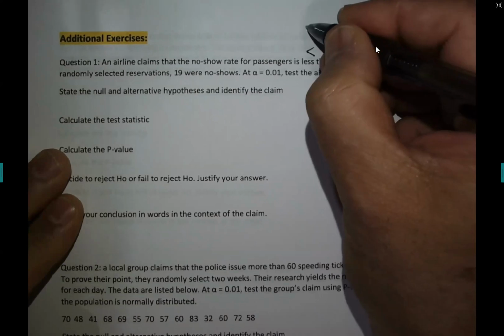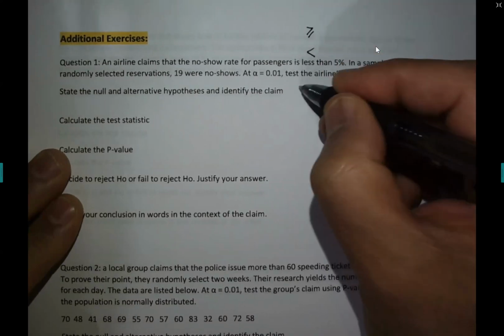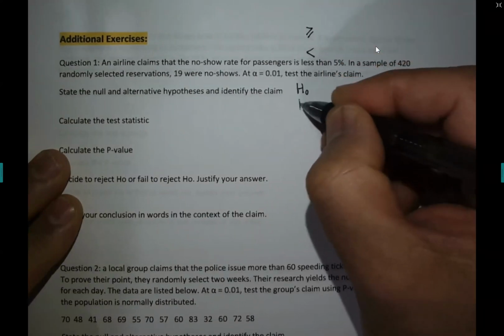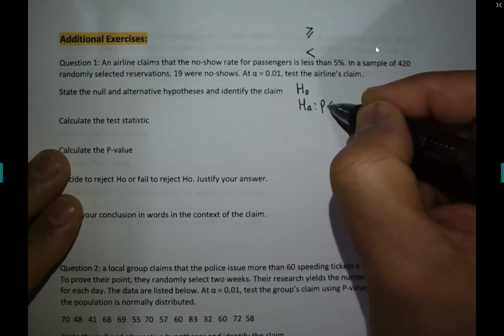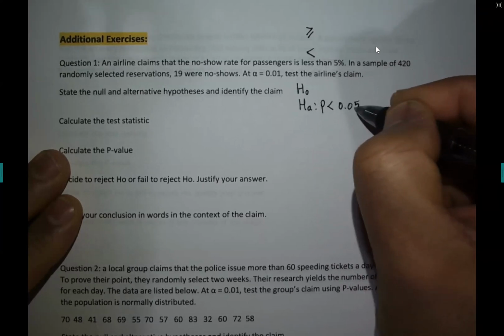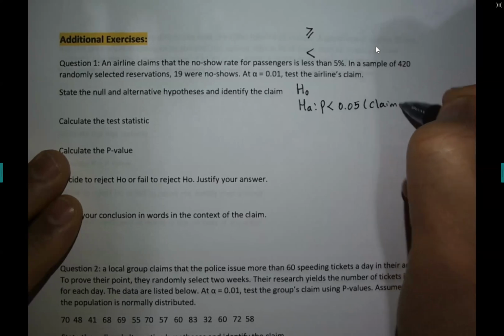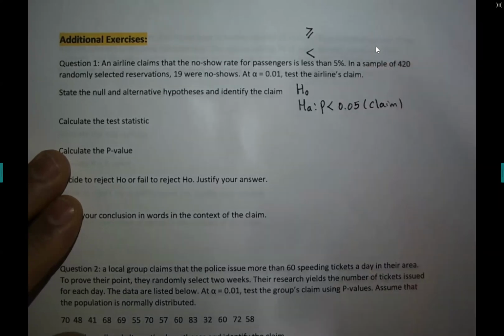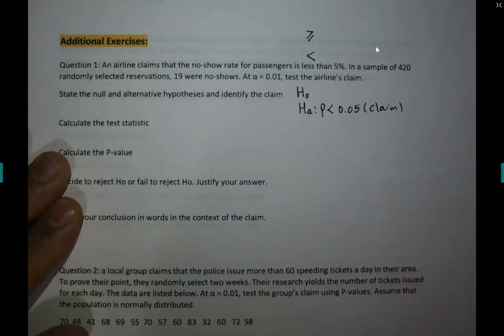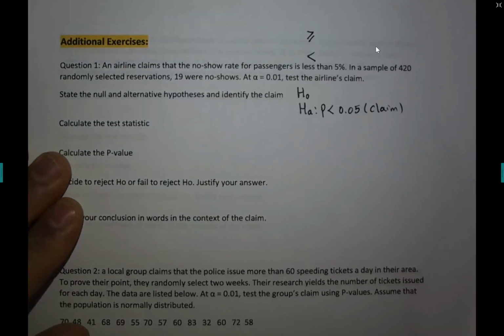So your null hypothesis has to be greater than or equal to 5%. The claim is in HA. So what you need in this chapter, you need to know what at most, at least, less than, greater than, equal, not equal mean, how to interpret those as symbols, which we did review. And we need to know how to change percent to a decimal.